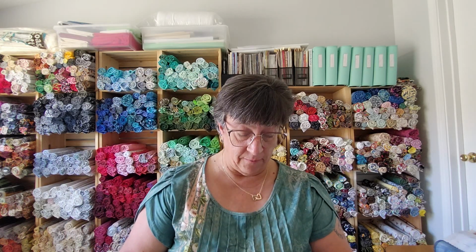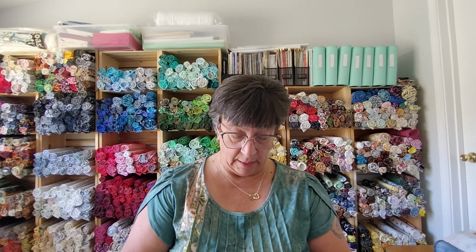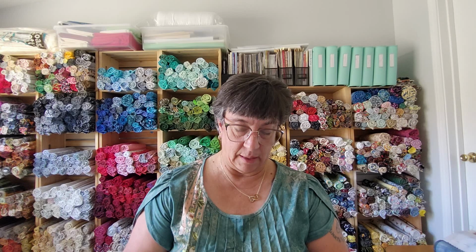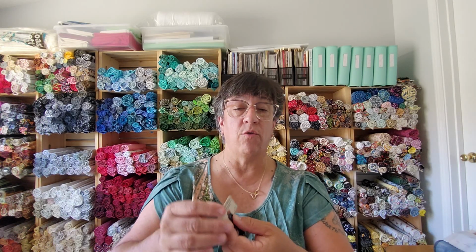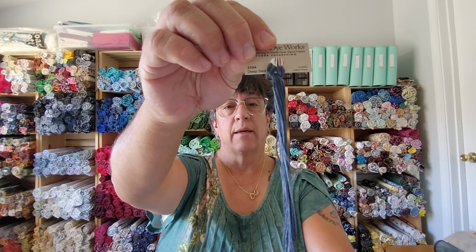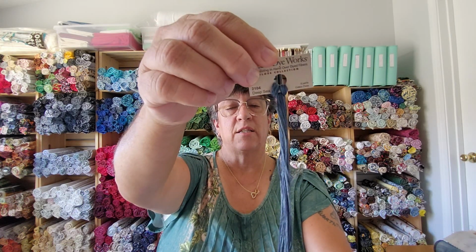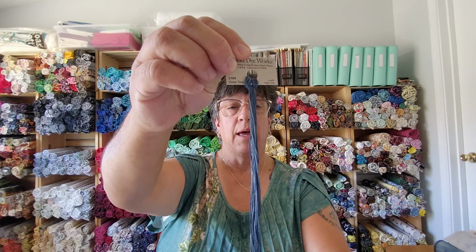And one of her conversion colors is this Weeks Dye Works. I can't read the name of it because it's in the bag, but it's Deep Sea 2104, and it's just a beautiful blue.